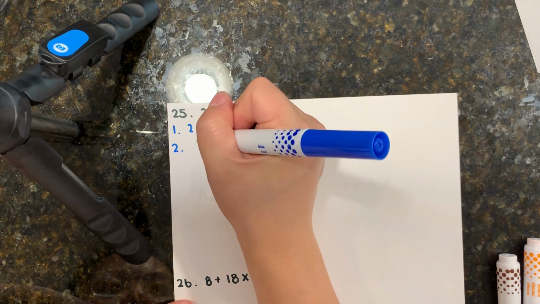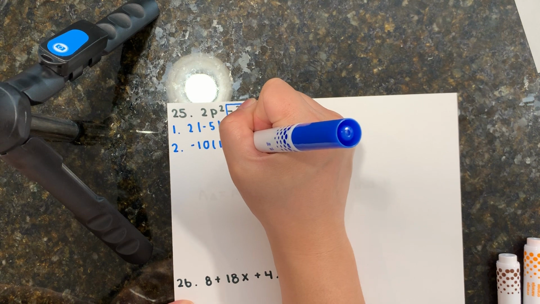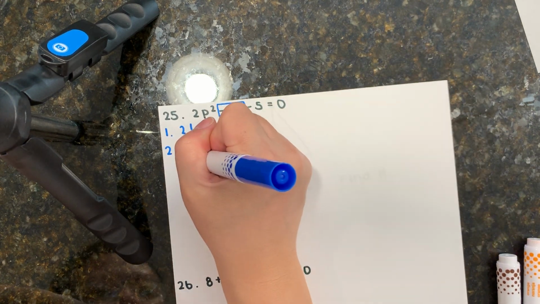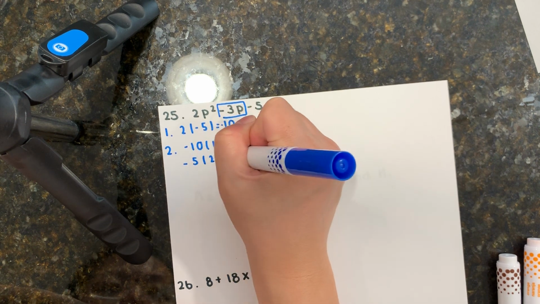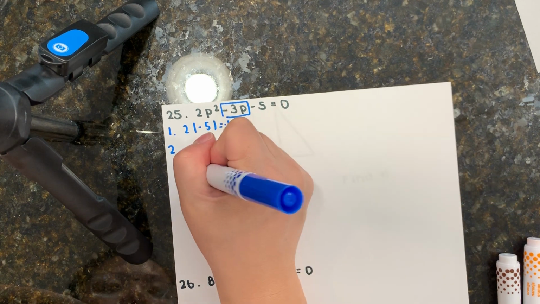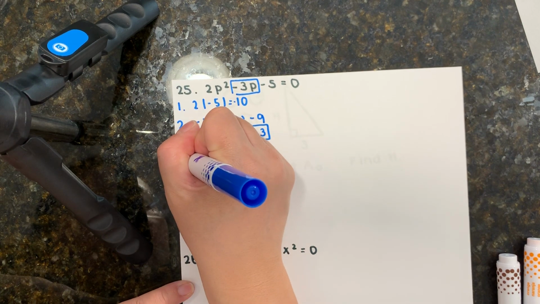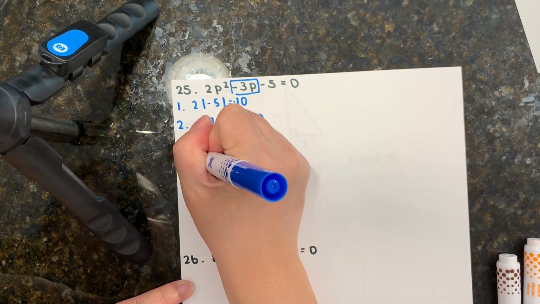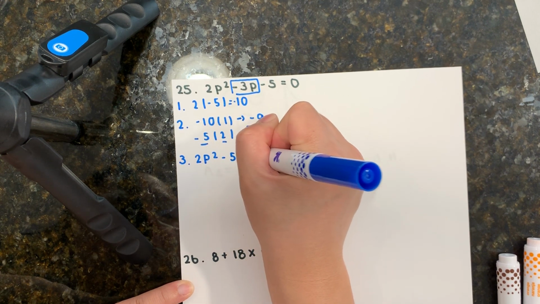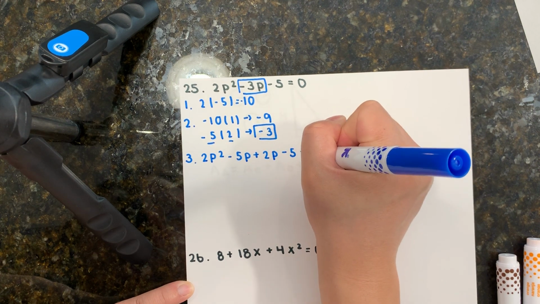So I could do negative 10 times 1. But that adds up to negative 9. And really the next one would probably be negative 5 times 2. And that adds up to negative 3, which is what we want. So these two are now going to become your middle terms, replacing the negative 3p. So we're going to have 2p squared minus 5p plus 2p minus 5 equals 0.